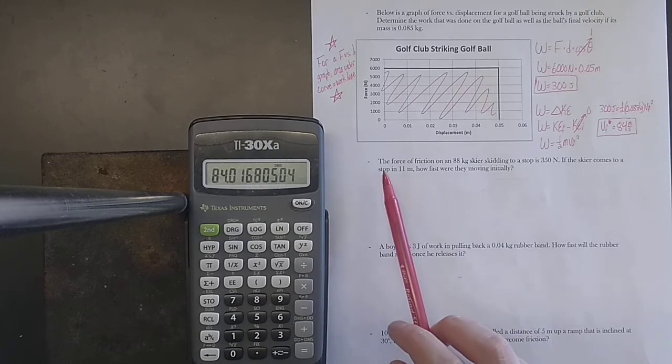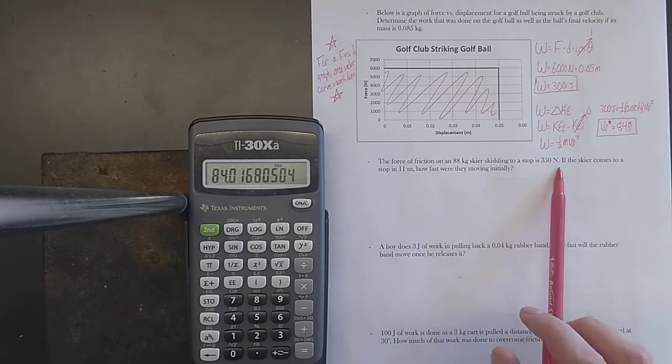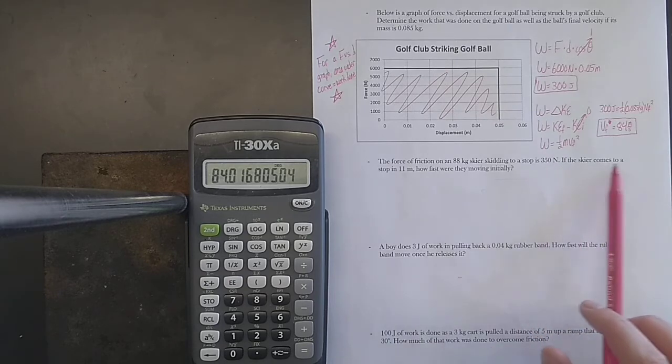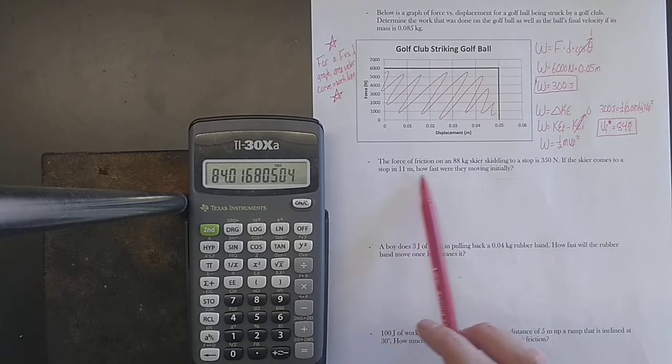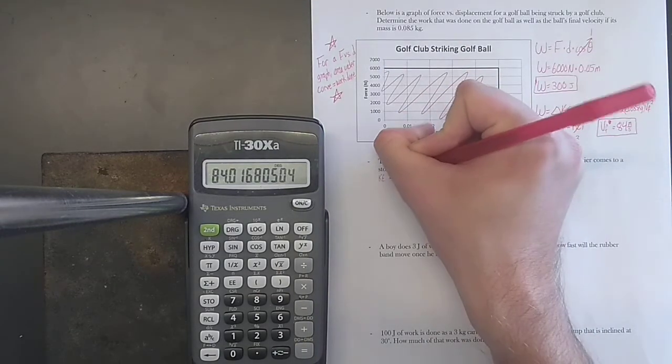Three more examples. First one: the force of friction on an 88 kilogram skier skidding to a stop is 350 newtons. If the skier comes to a stop in 11 meters, how fast were they moving initially? So let's think about how the energy is changing for this skier. The skier is coming to a stop, so we know that the kinetic energy is decreasing.